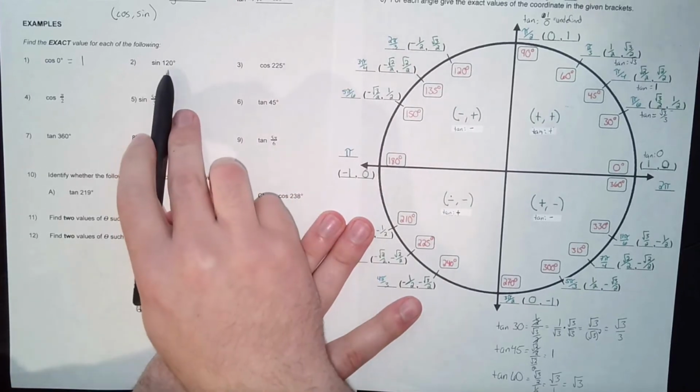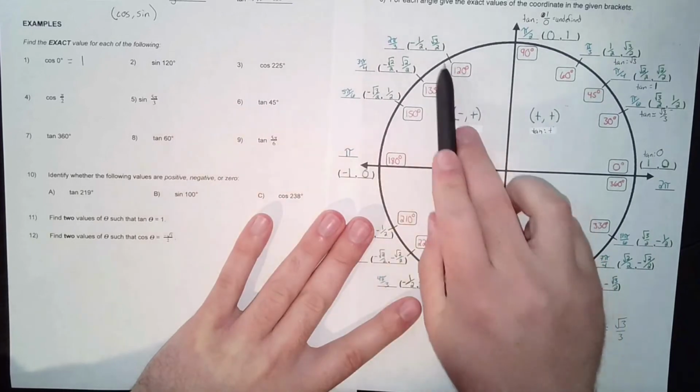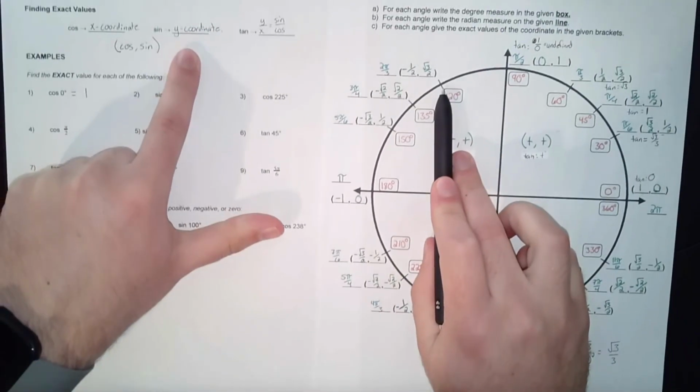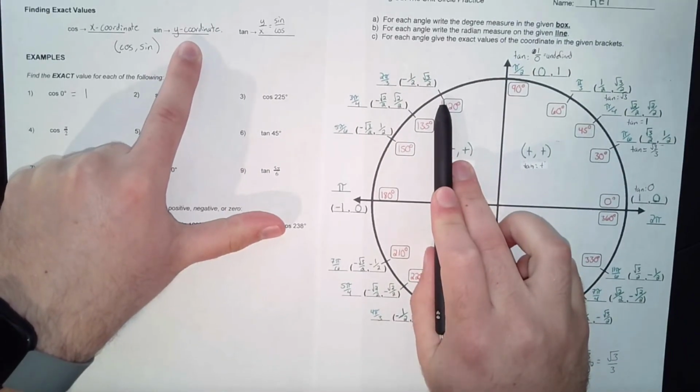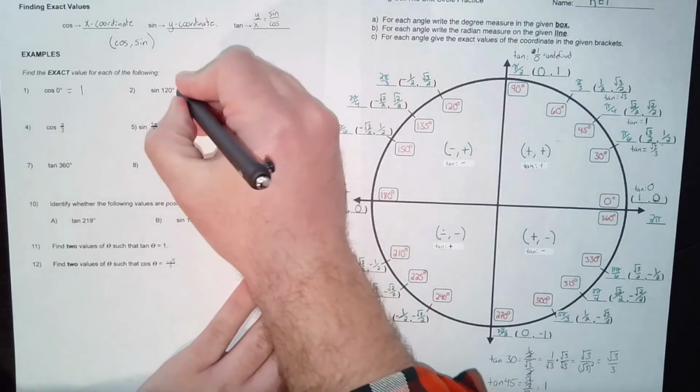Okay, let's try sine of 120. For sine of 120, I take and go to 120, and I know that sine, if I move it down here just a second, is your y-coordinate. So now I'm looking at my y-coordinate here, 120. That's the square root of 3 over 2.